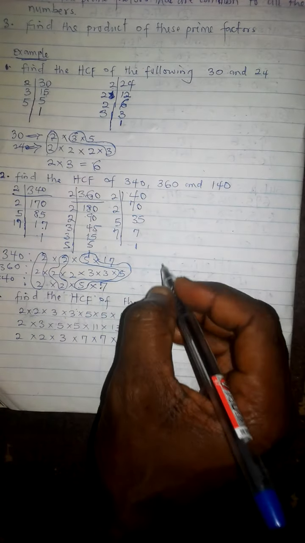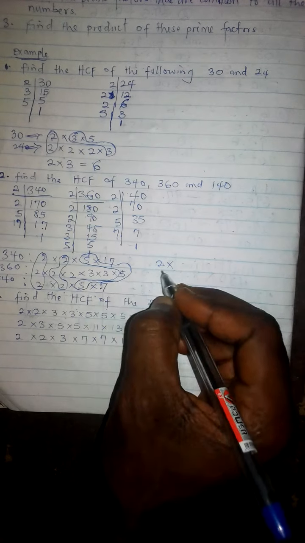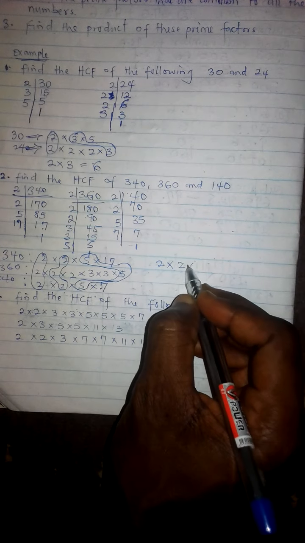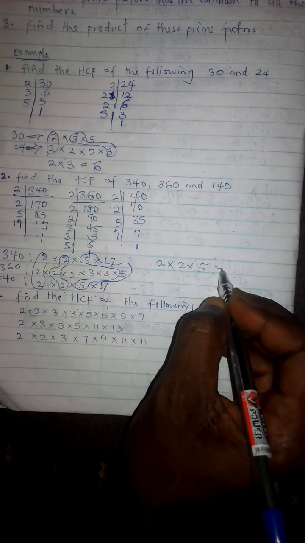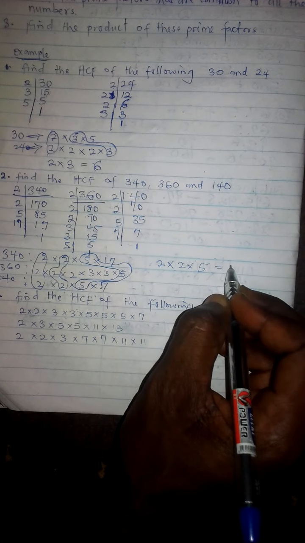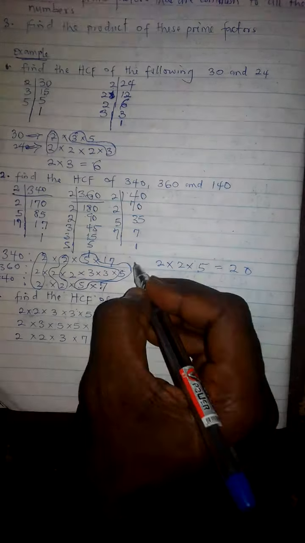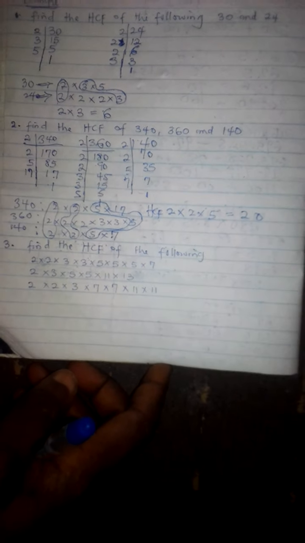So you write them out. What you have selected, write them now. That is 2 times 2 times 5. So if I multiply this, I have 20. So the HCF is actually 20.